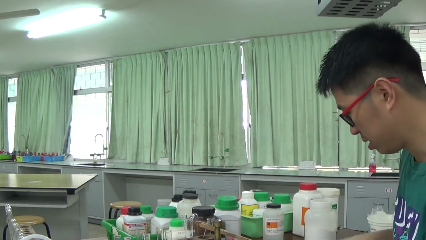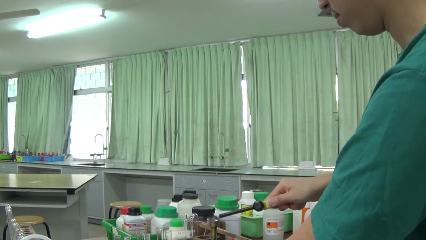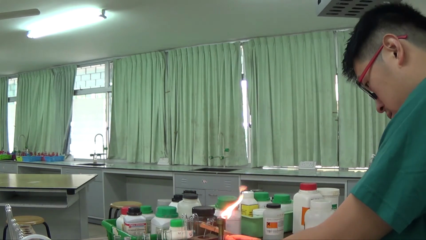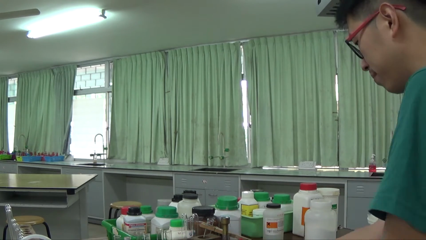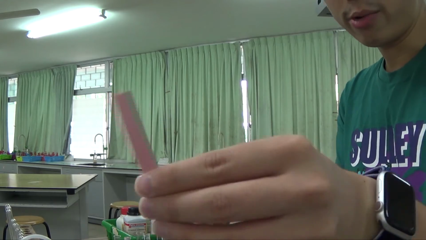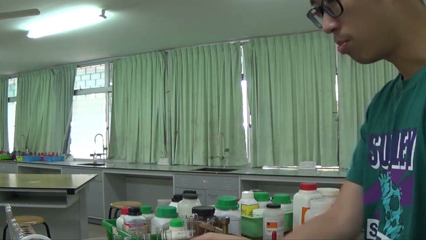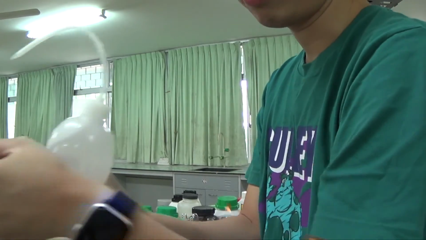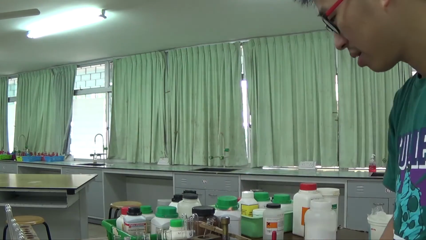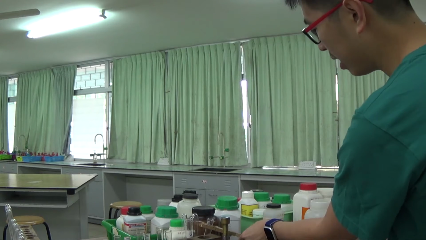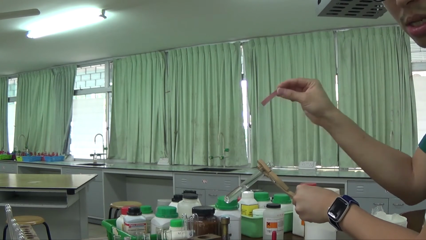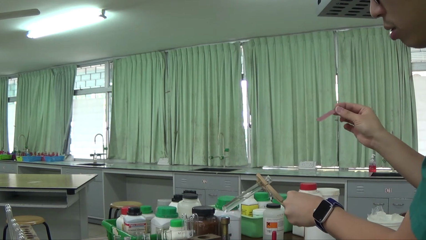So what happened then is, well, let's light up. Blue flame. My red litmus paper, I should moisten it with a little bit of distilled water so that it's wet. Remember, you're testing for the gas, therefore do not insert this into the side of the test tube which contains sodium hydroxide.